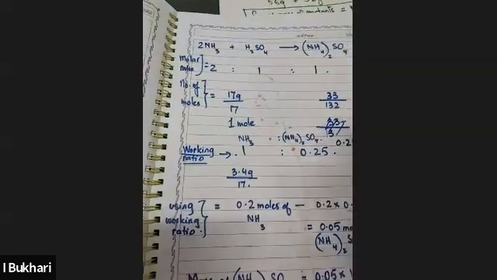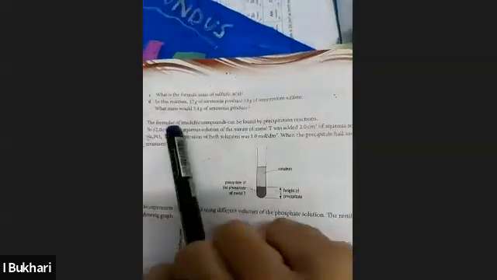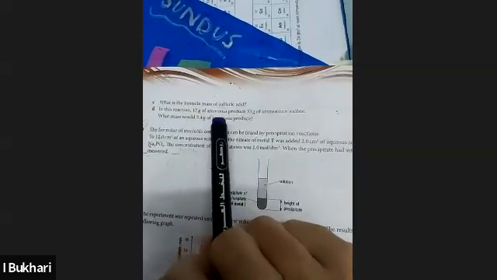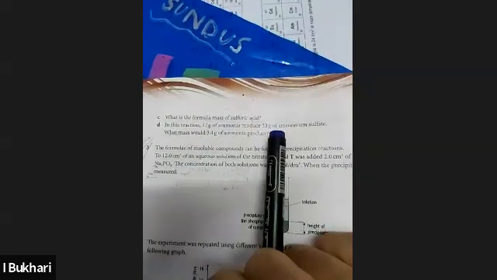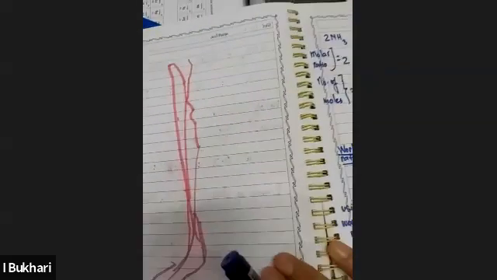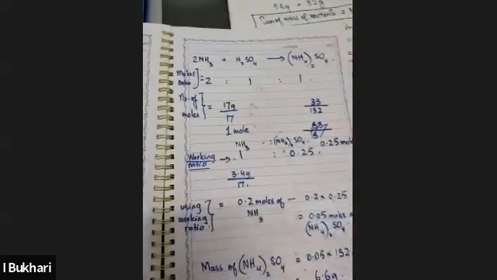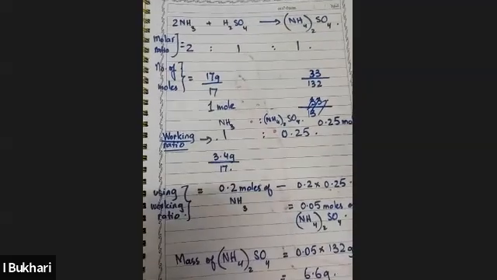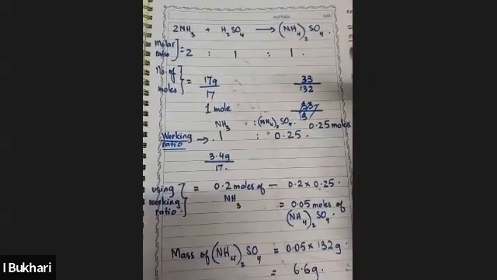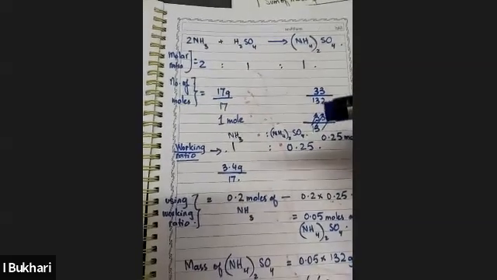Just a little detailed explanation of what Nabil did, only of this part D. In this reaction, 17 grams of ammonia produce 33 grams of ammonium sulfate. What mass would 3.4 grams of ammonia produce? By the way, we have not done this. I have not explained this to you guys. This was by mistake, I am sorry about that. I don't like giving questions from topics that I have not explained. Nabil has already explained, so let me just explain my way, for those of you who might not have understood. Your answer is correct. Just for detailed explanation.